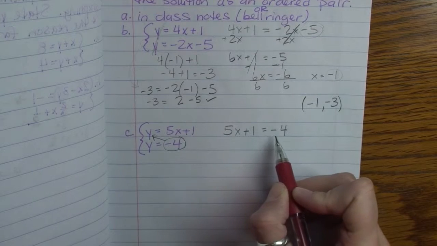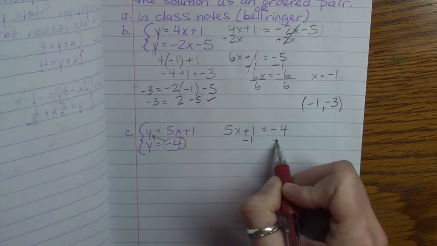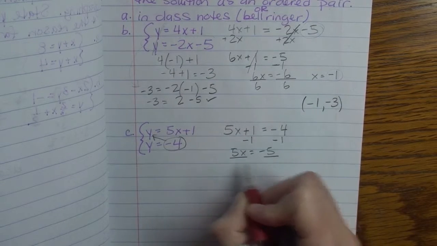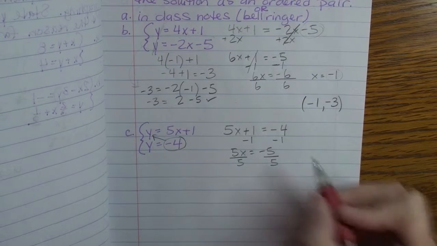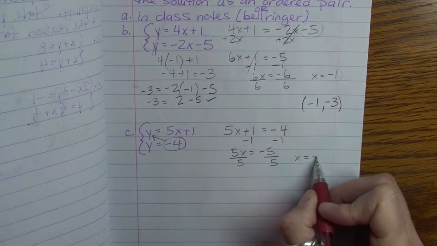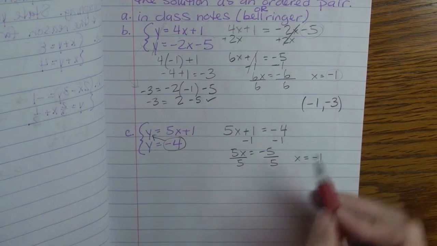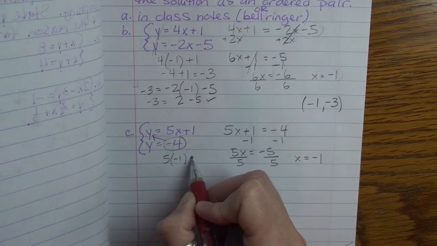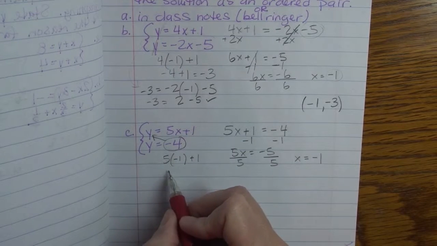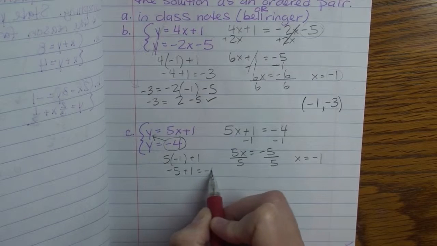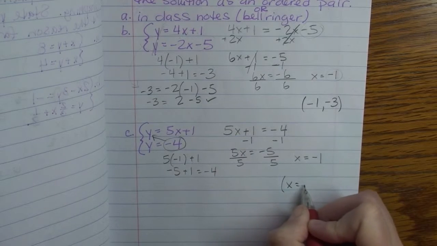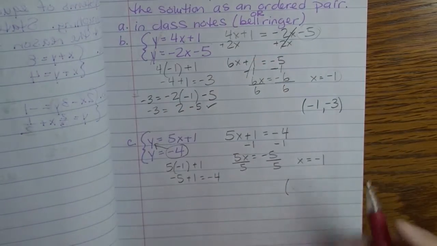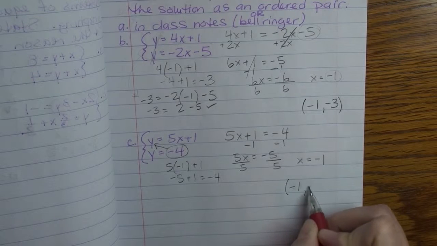So here all my variables are already on one side, so I need to get my constants on the same side. That gives me 5x equals negative 5. And then 5 is being multiplied to x, so I divide both sides by 5. That gives me x is negative 1 again. So again, I need to put negative 1 up into my original equation. Negative 1 times 5 is negative 5, plus 1 is negative 4. So my answer is, oops, it's supposed to be an ordered pair. So x is negative 1 and y is negative 4.